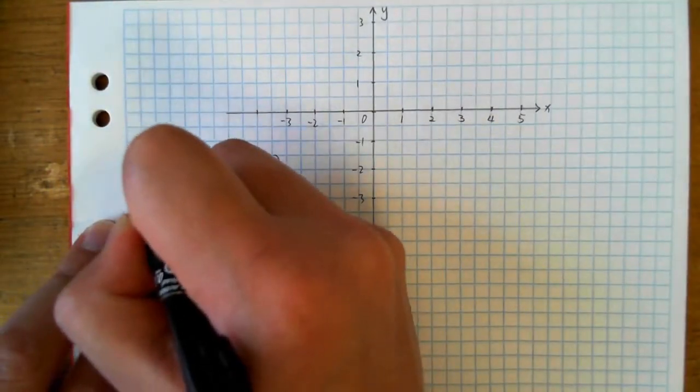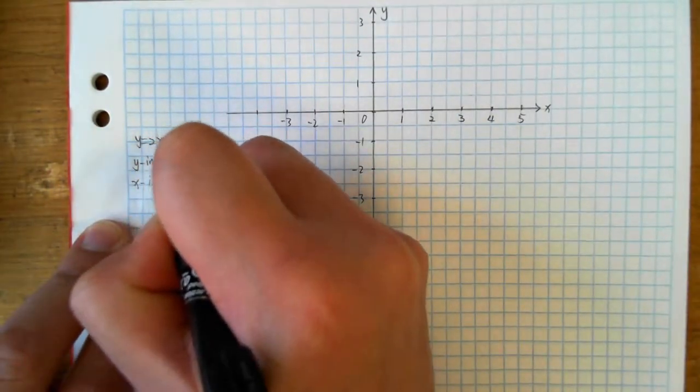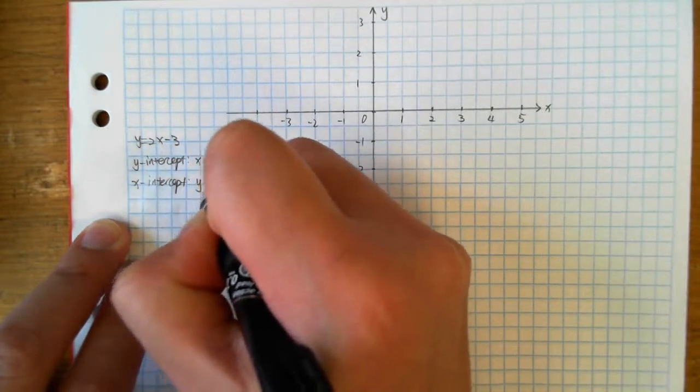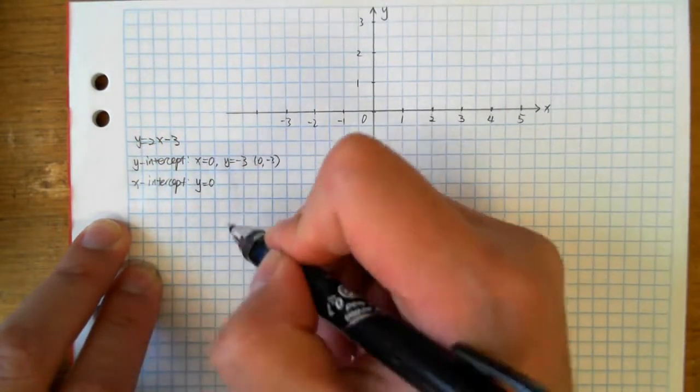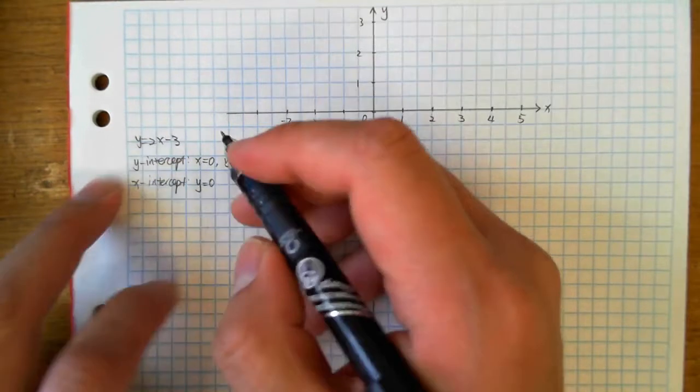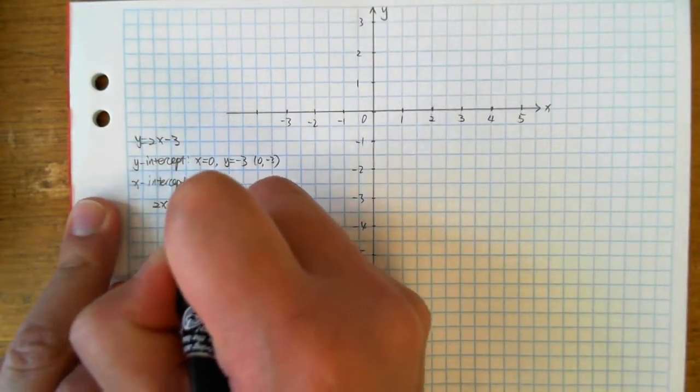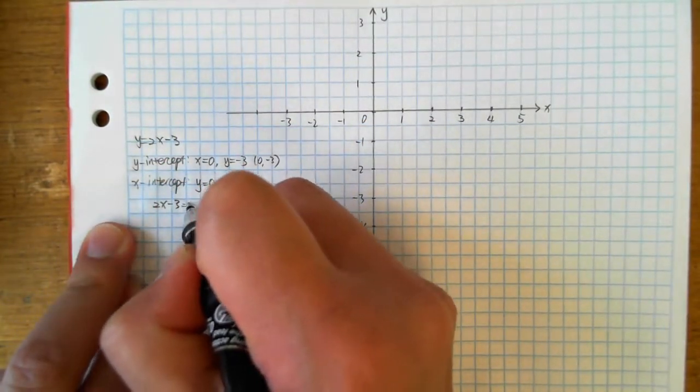And then when we find the x-intercept, that means y equals 0. So when y equals 0, we have to solve the equation 2x take away 3 equals 0.